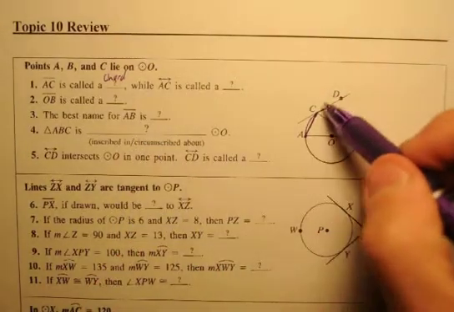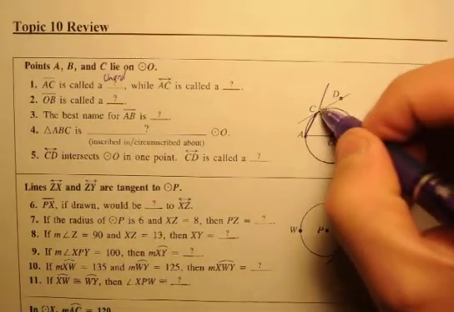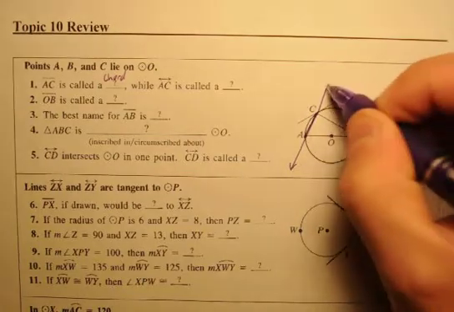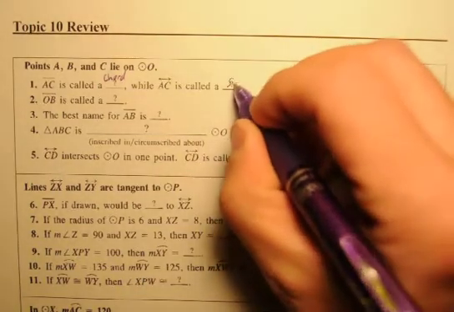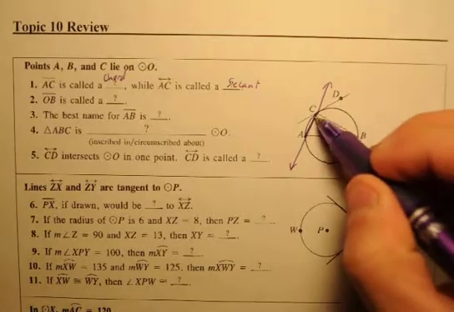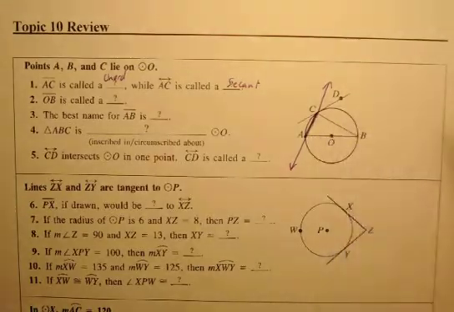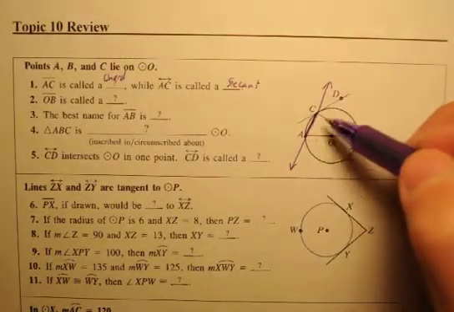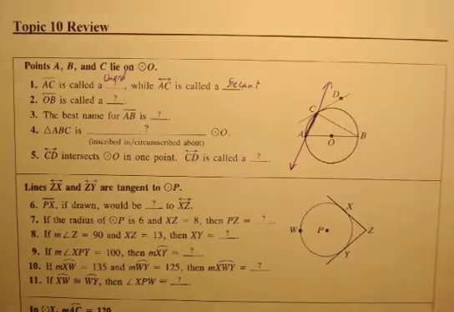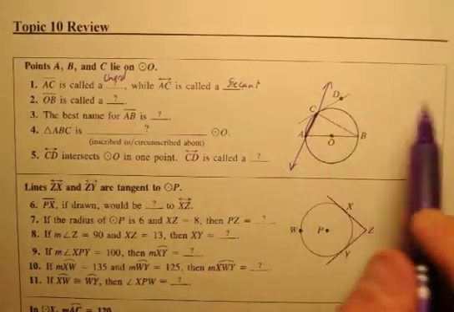While line AC, if I were to make this a line, would be called a secant. A chord is a part of a secant. It's the inner part of the circle of the secant. Remember, there's secant and there's tangent. We'll get to tangent in a second here.